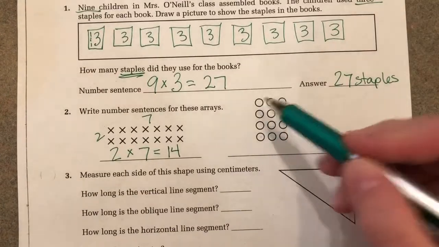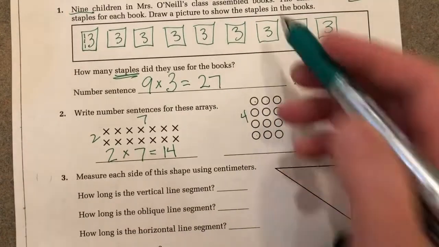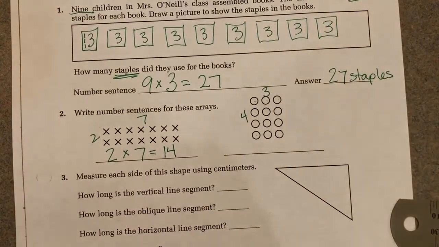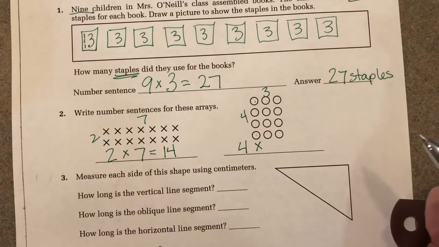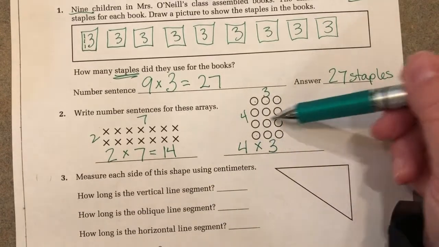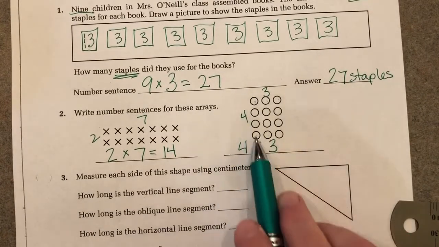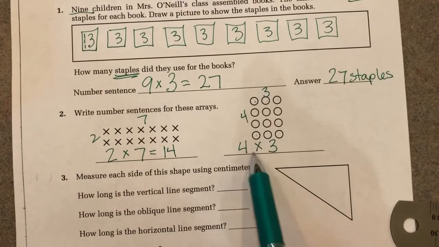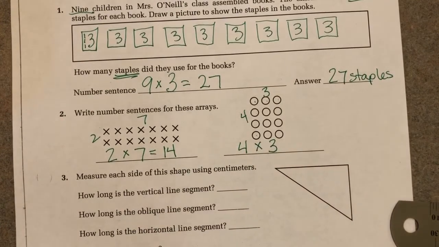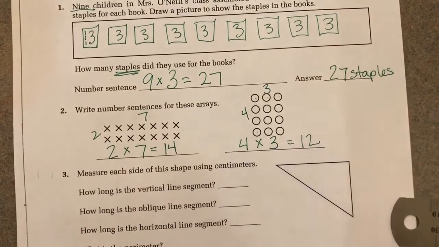Let's do the next one. 1, 2, 3, 4 on this side. 1, 2, 3 on this side. This is a 4 by, that means multiply, 3 array. So we have 1, 2, 3, 4 groups of 3, right? Or we have 1, 2, 3 groups of 4. And remember, of means multiply. So 4 plus 4 plus 4 equals 12.